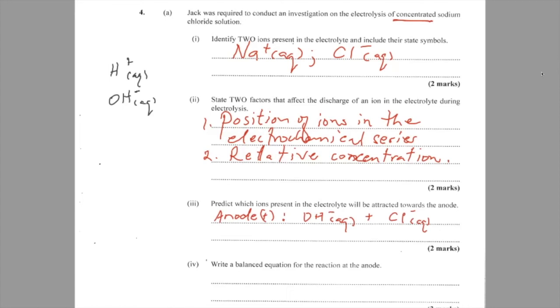So normally, OH− would be liberated because it's at the bottom of the electrochemical series and it requires less energy to be liberated, right? But in this case, we have concentrated sodium chloride solution, and we said that the concentration makes a difference. So this time around, the relative concentration would actually trump the position of the ion in the series. So though chloride is higher in the electrochemical series of anions than OH−, the chloride ions would actually get the go ahead.